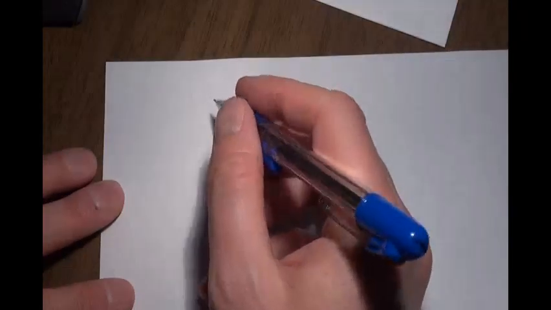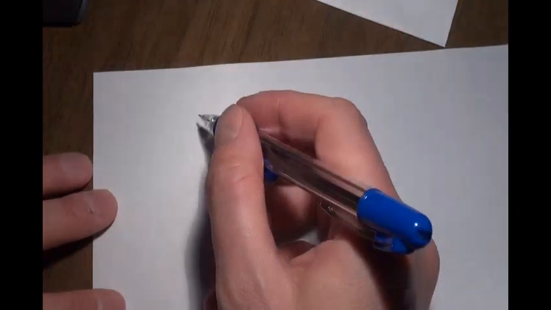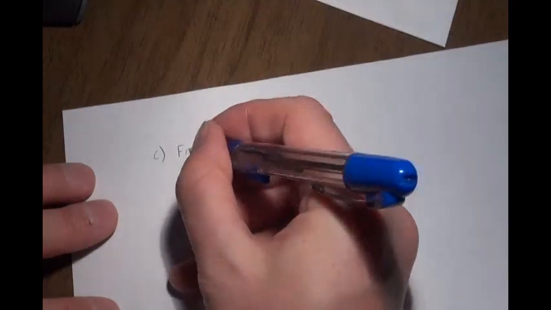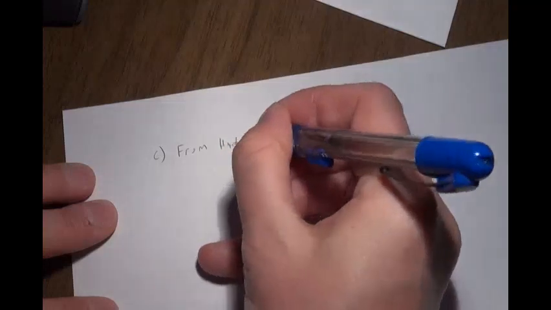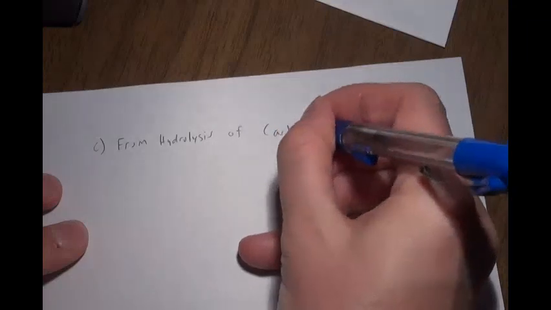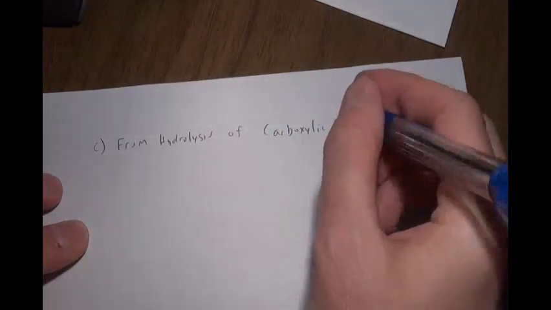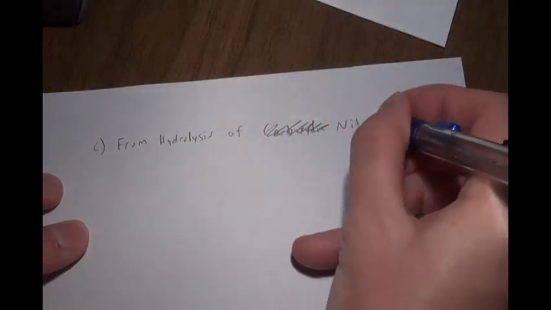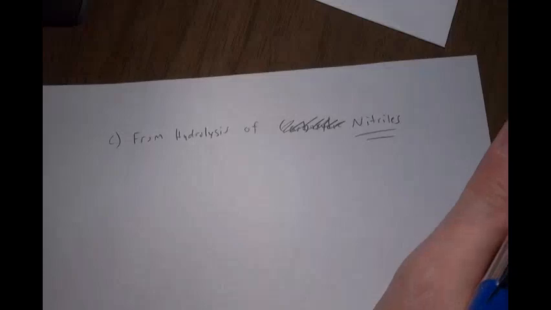All right, so next we're still doing the preparation of carboxylic acids. We did oxidation, we did the Grignard with CO2. Third one is from hydrolysis of carboxylic acids. Nitriles. My bad. Nitriles. From the hydrolysis of nitriles.